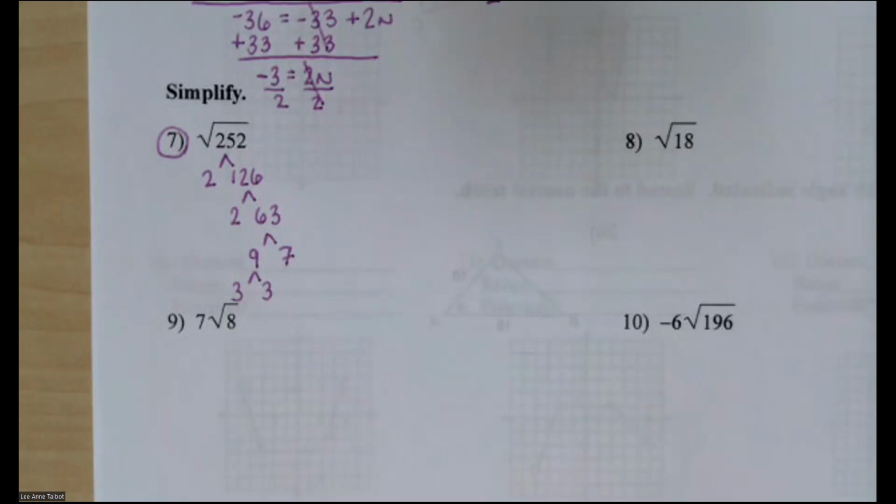Okay, that is a very fancy question. And what I mean is, what numbers that are prime multiply to be 252? And if I want to say it in Mrs. Talbot style, I'm going to say, what numbers are at the end of the branches? 2 and 2 and 3 and 3 and 7. So 2 times 2 times 3 times 3 times 7 is the prime factorization of 252.